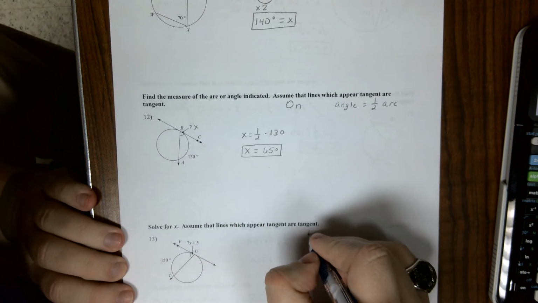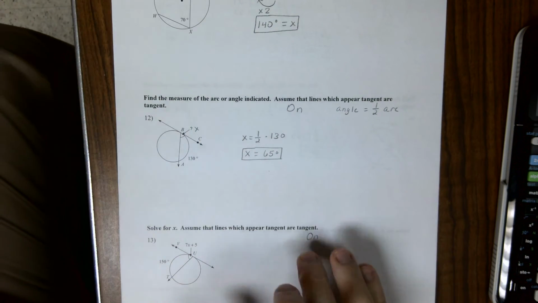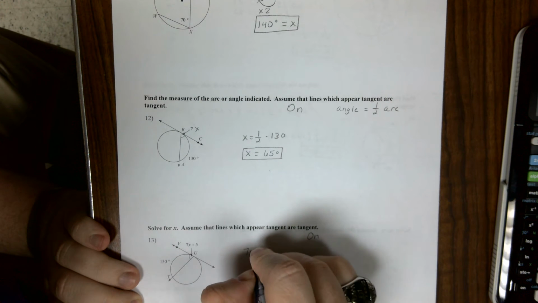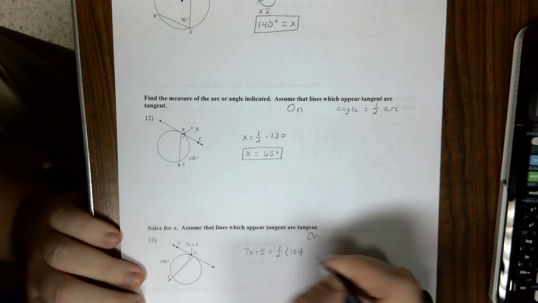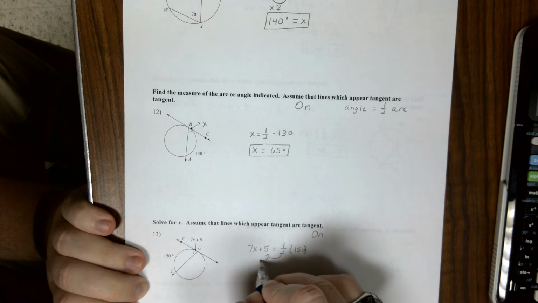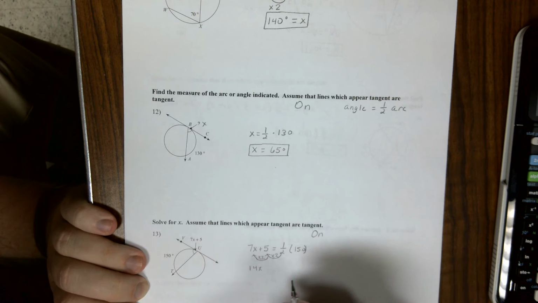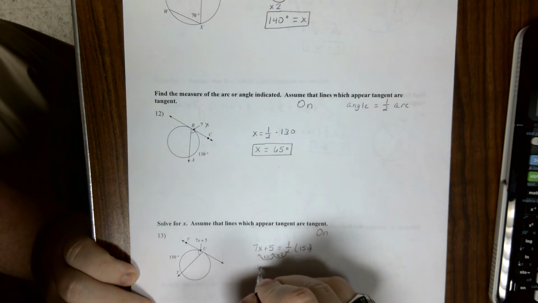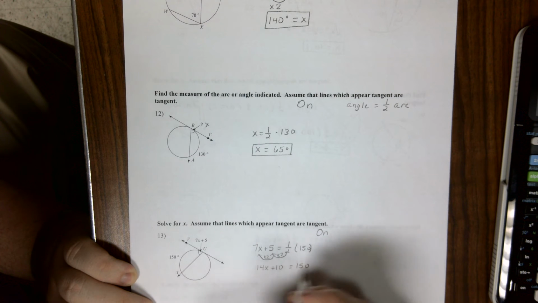Okay. Now here's another on. I think there should be 2 more ons. No, 1 more. Okay, but the same idea, even with the equation. So the angle is 7x plus 5, equals 1/2 times 150. We still double this side. So that would be 14x plus 10 equals 150.